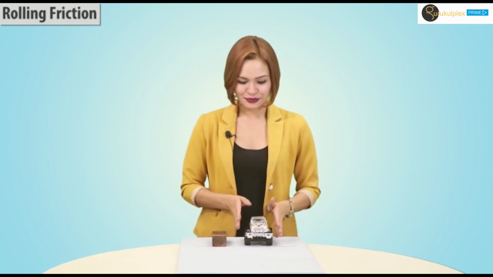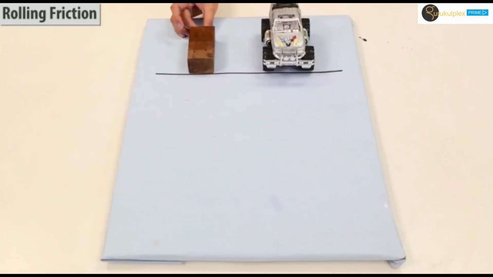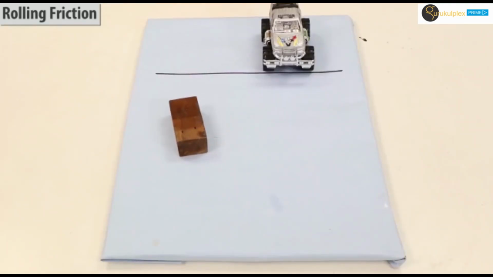Now let us place both of them along a straight horizontal line. Let me give a flick to the wooden piece. Notice how it went forward when we applied force on it? Now, let us flick the car with the same force and see what happens.